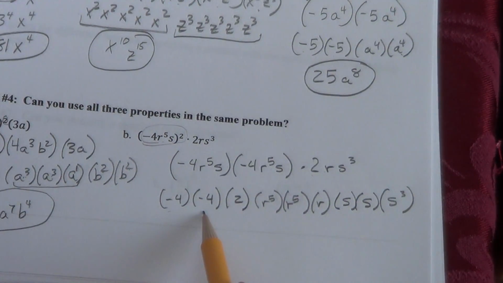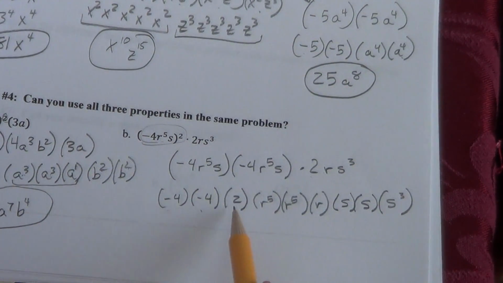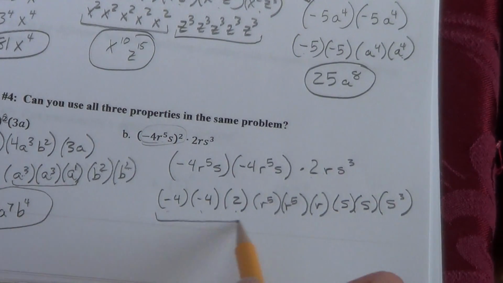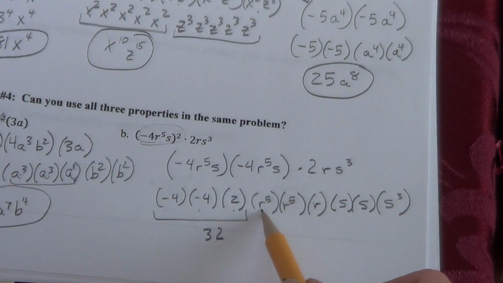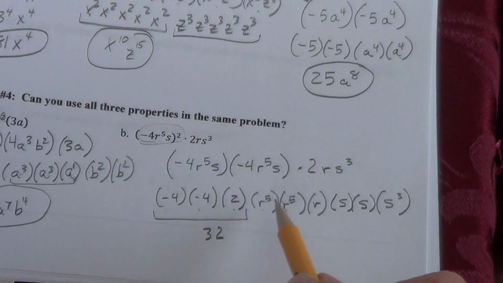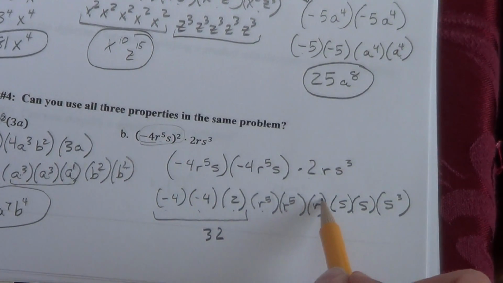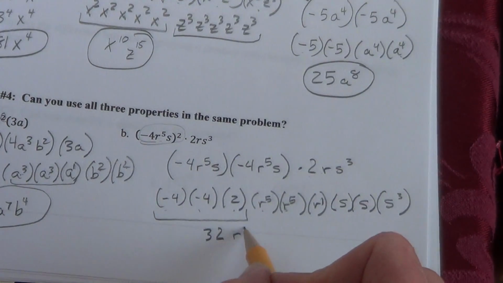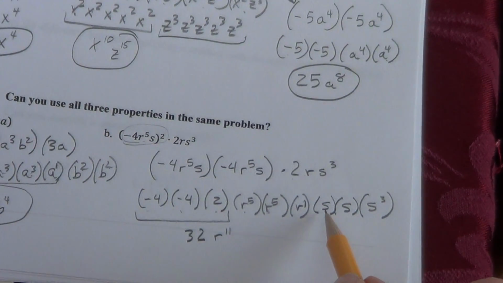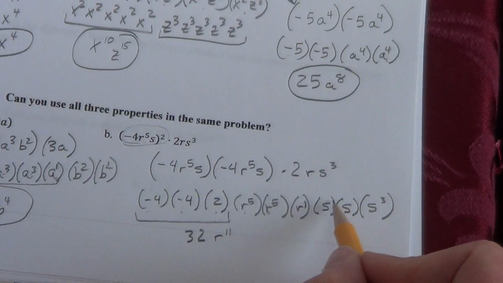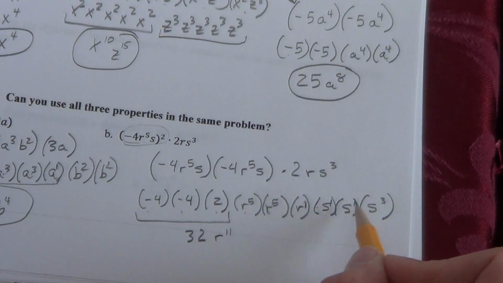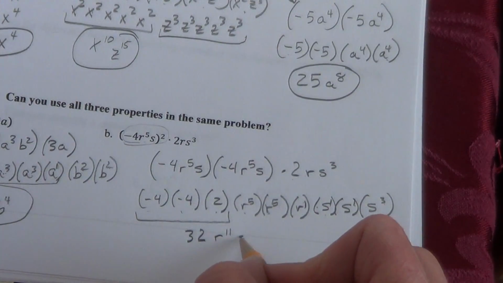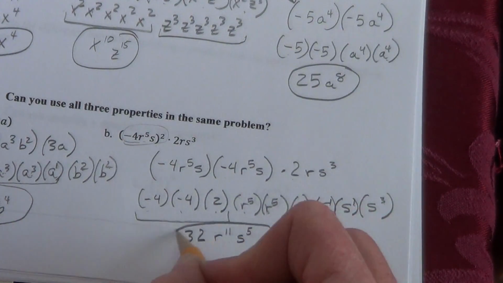Negative 4 times negative 4 would be a positive 16. Times 2 would be 32. Count up our r's. We have r to the 5th, r to the 5th. That's going to be 10 r's. Plus one more r would be r to the 11th. Here we have s to the 1st, and then to the 3rd. So we have 1, 2, and then 3 more would be s to the 5th.